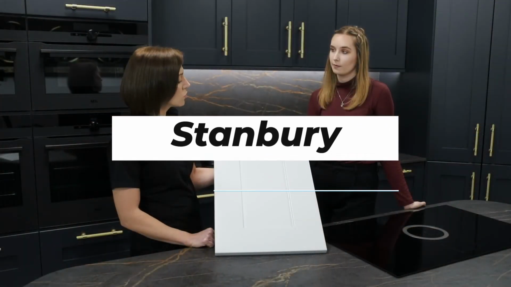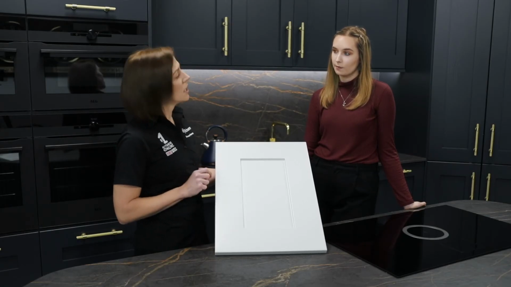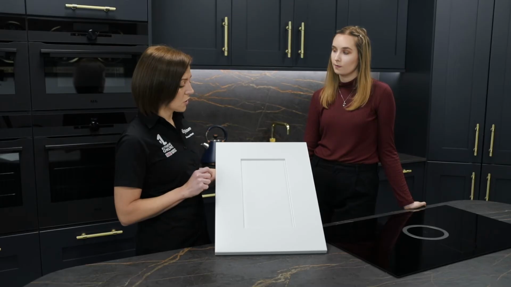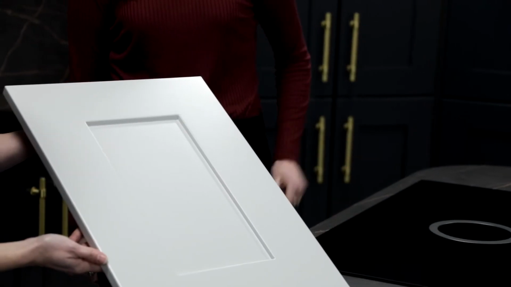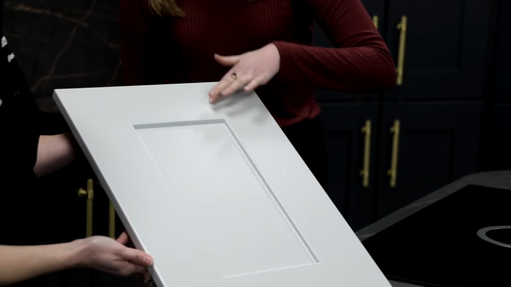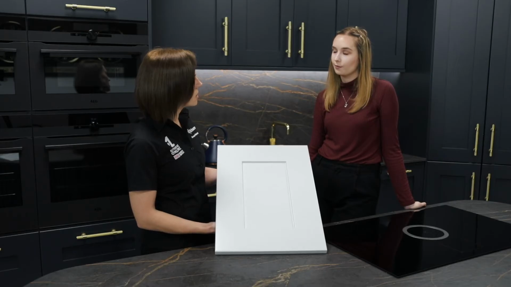If you're looking for an ultra contemporary shaker, then the Stanbury may be for you. So this is our 19mm smooth painted MDF door. It's a single piece door with a routed centre panel. It's available in all 12 standard colours plus bespoke painted. Yeah, I can see there's no V-grooves on this one. Yeah, and I think that's what gives it that more contemporary look.